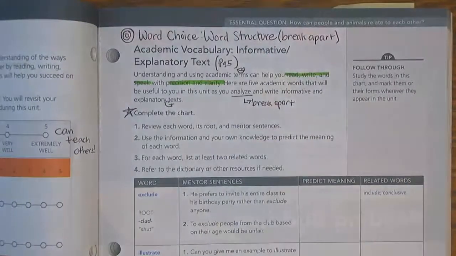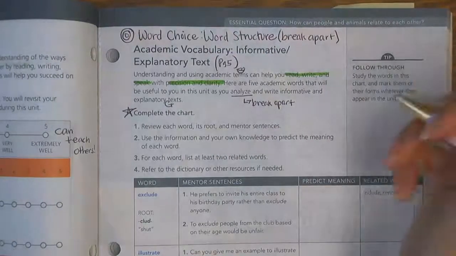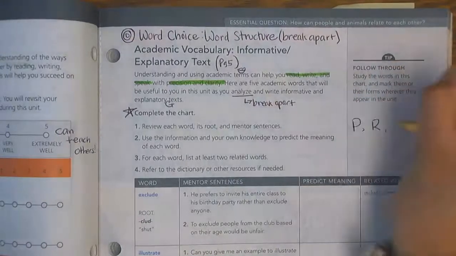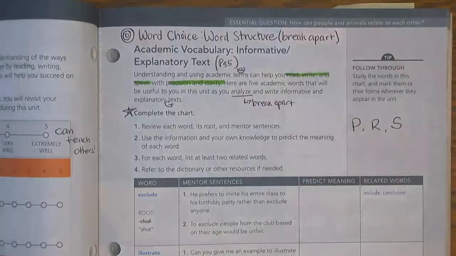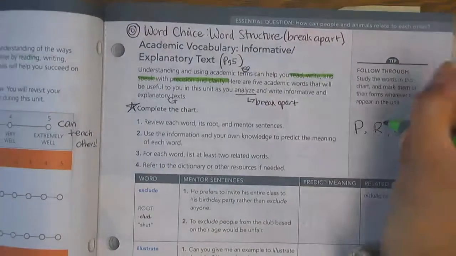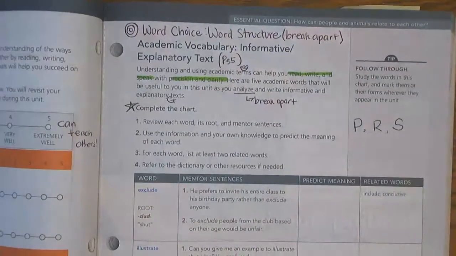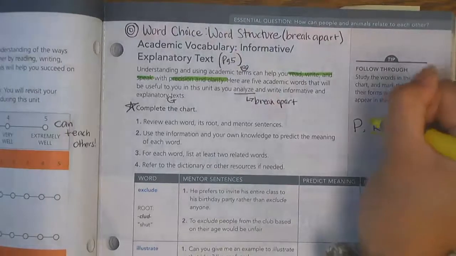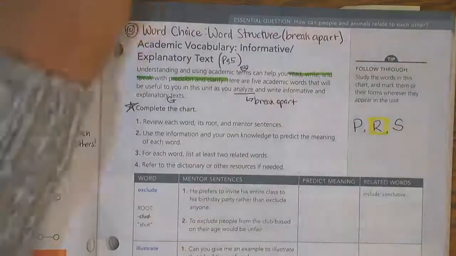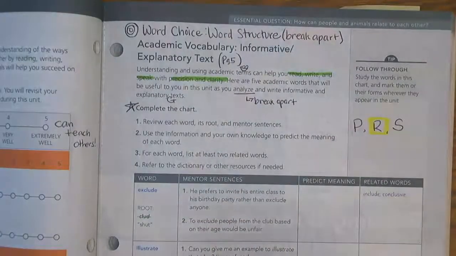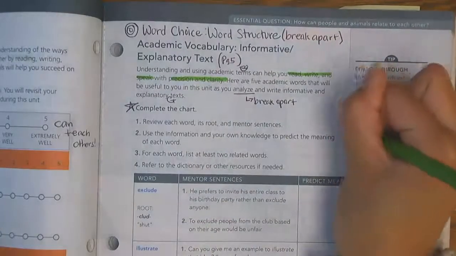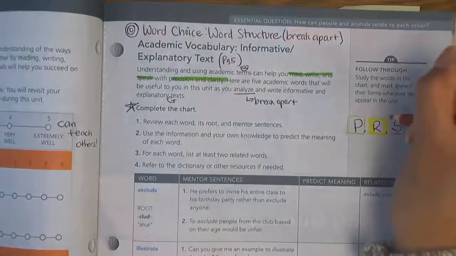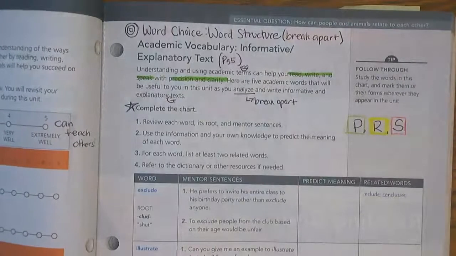Here are your directions. Complete the chart. Remember, we are using our PRSs to do this. So we have our P, our R, and our S. Remember, this is when we need our colors. Our roots, which is our R, we box yellow. Our P, we box green. And our S, we box red.